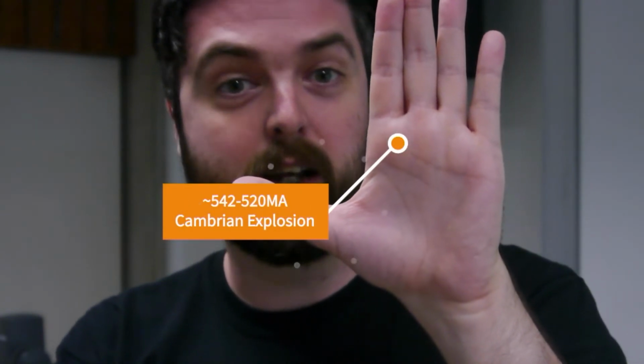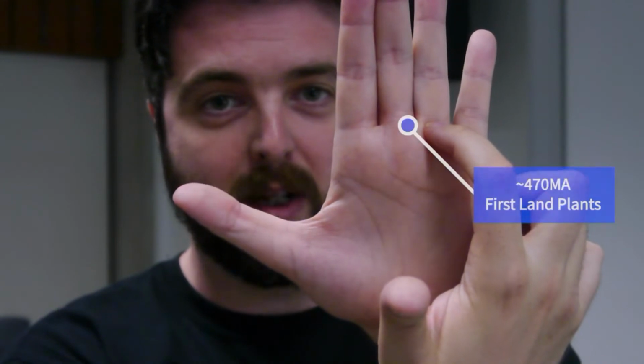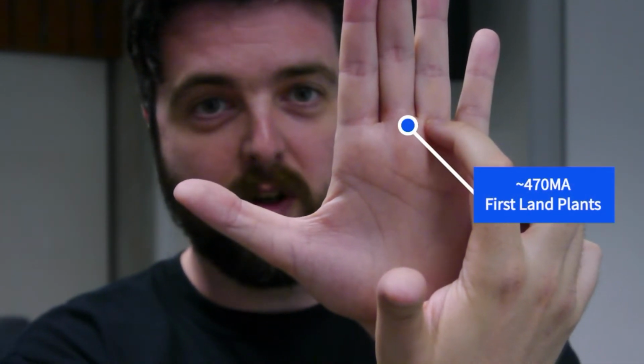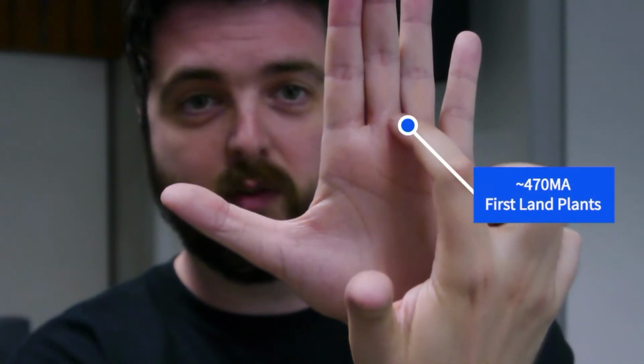So things like snails, arthropods, all kinds of shellfish appear, and the ancestors of what will eventually become vertebrates like us. A little bit further up, maybe it's just a millimetre on our palm, and the first land plants start to spread out over the Earth. At the end of the Ordovician, there's an absolutely catastrophic mass extinction, and we're into the Silurian period now.